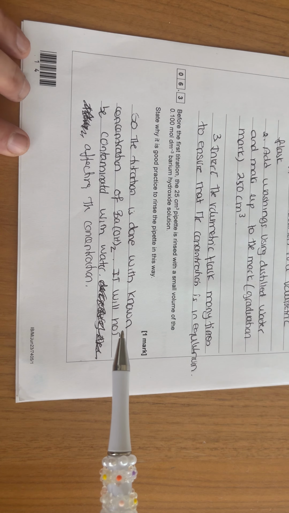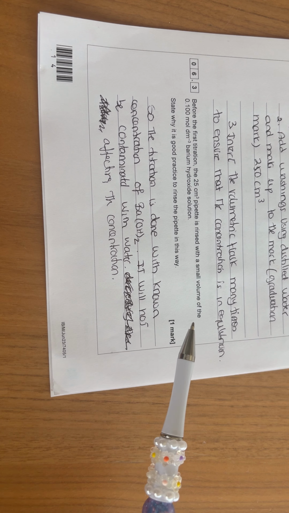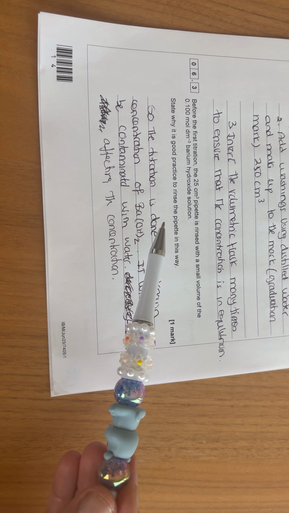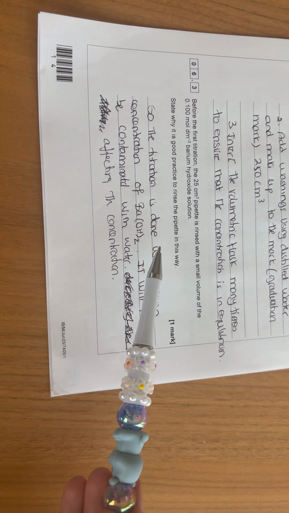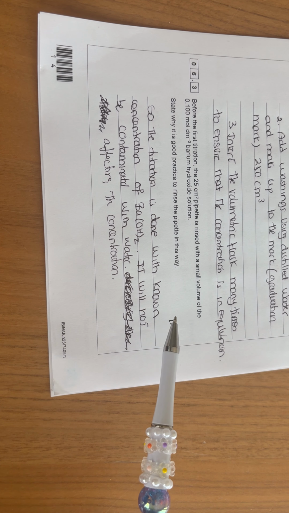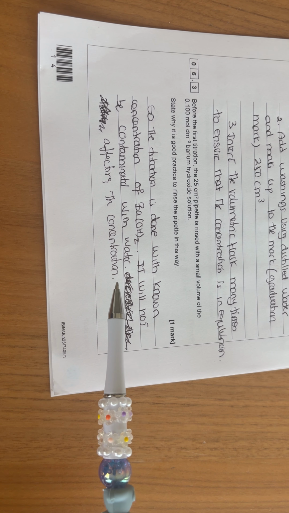6.3. Before the first titration, the 25 cm³ pipette is rinsed with a small volume of 0.1 M barium hydroxide solution. State why it is good practice to rinse the pipette in this way. So the titration is done with the known concentration of barium hydroxide. It will not be contaminated with water affecting the concentration.